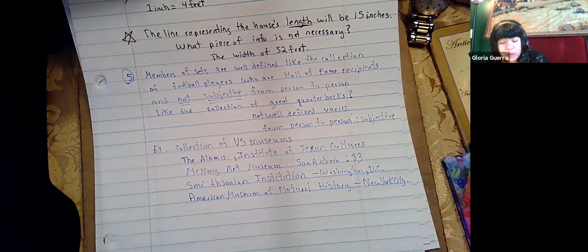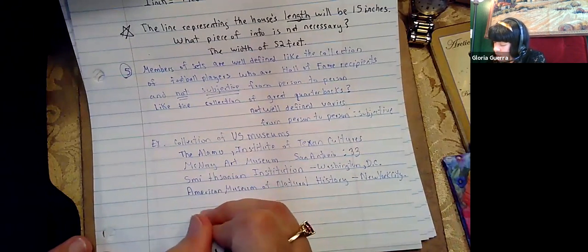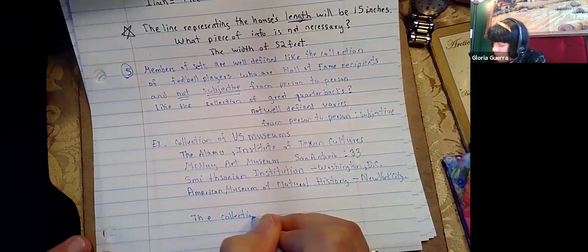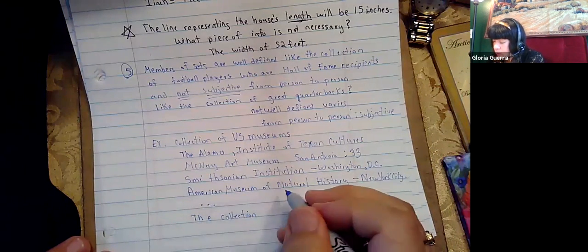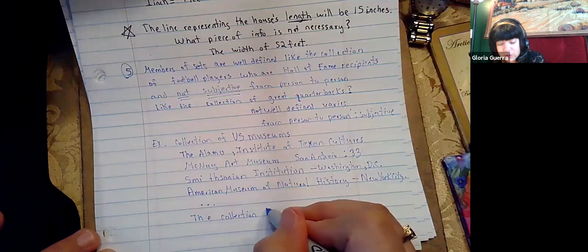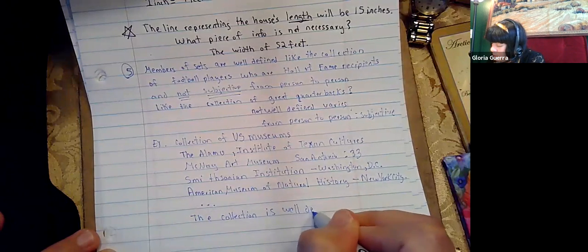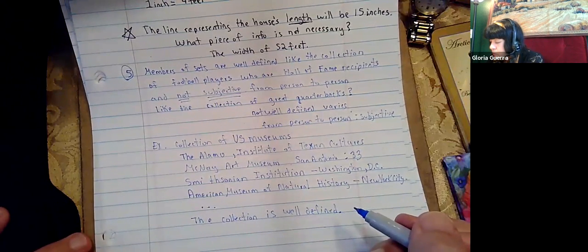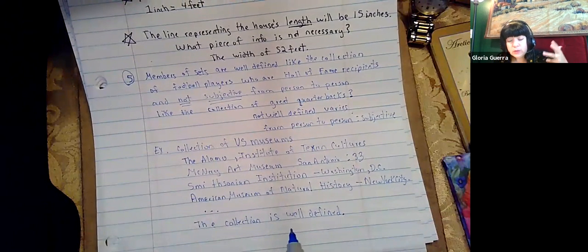But I would say by looking at the description, the collection of U.S. museums, these are just some U.S. museums, and there are many. But this could be considered well defined. The collection, and I'll put dot dot dot because there are more in the U.S., but the collection would be considered well defined, because we're not being subjective. We're not limiting them.